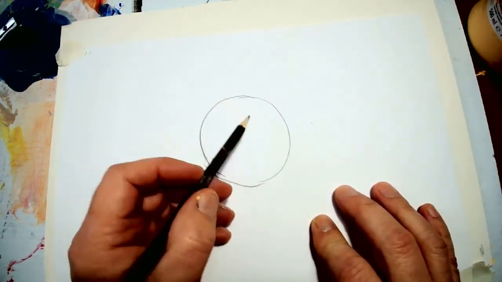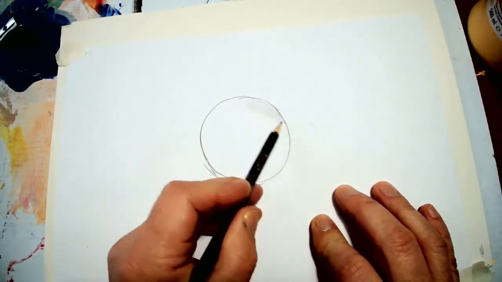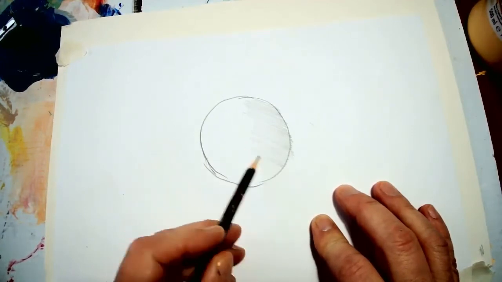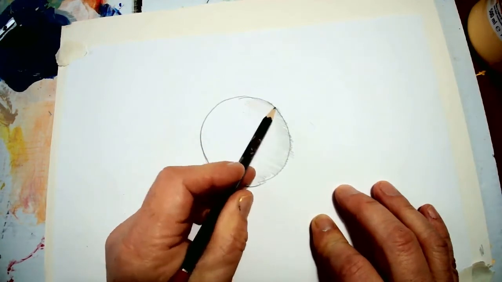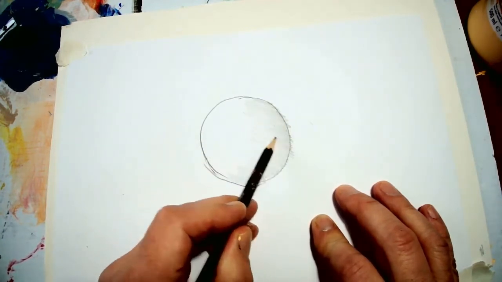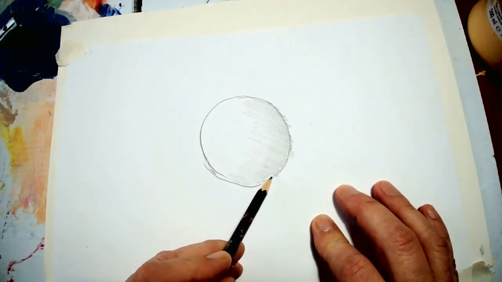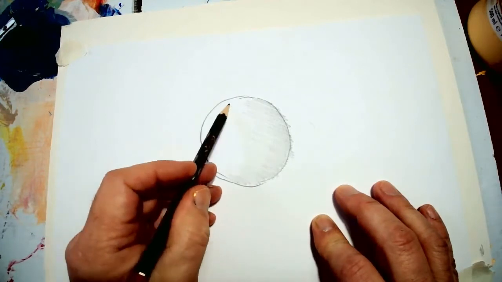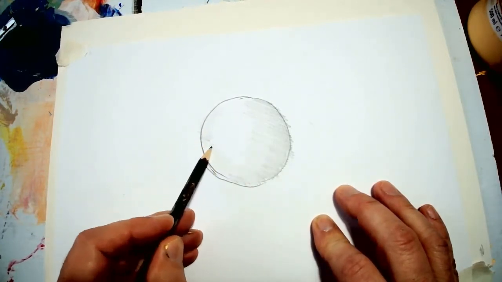So if I was simply to begin by shading this circle, I'm going to give this side a deeper shadow on that side, okay? So, you know, we all probably are aware of this idea. So you have a darker side to the circle, you have this lighter side here. What I'm going to do is create a slightly darker edge to this side, okay?